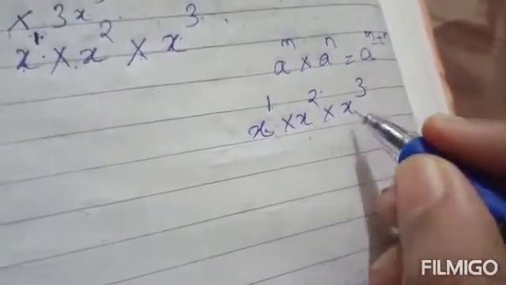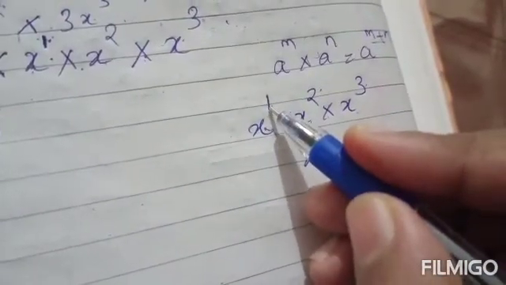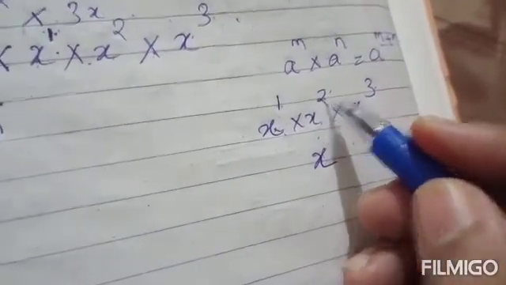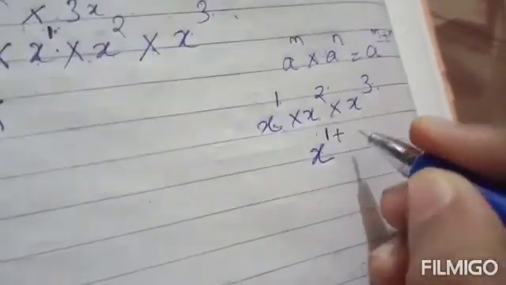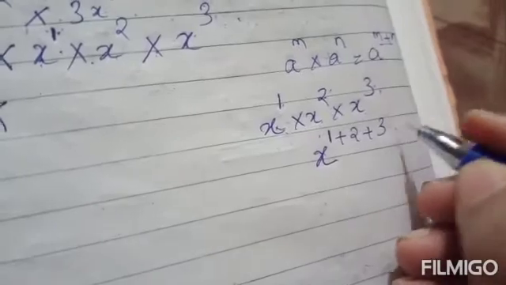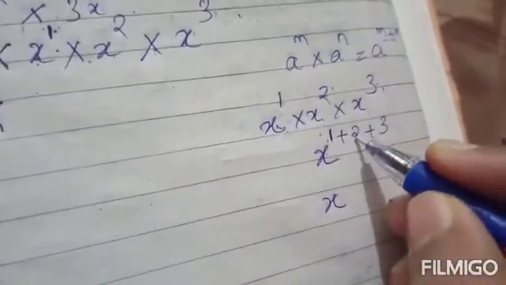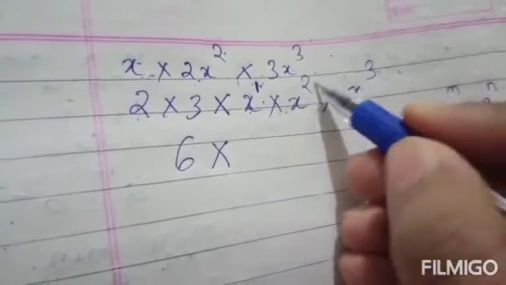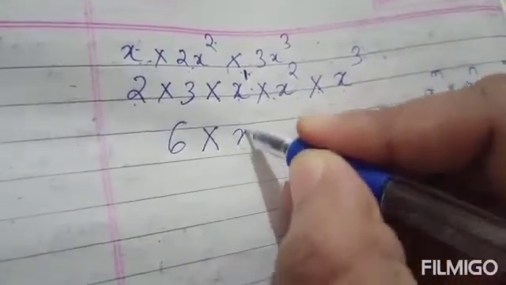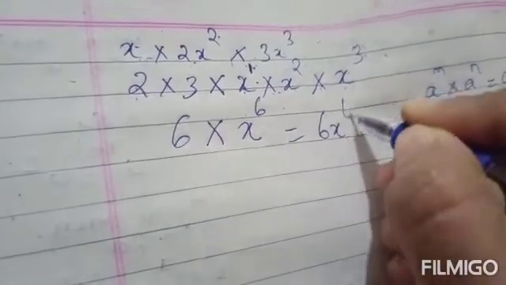the base is the same, x. Power, here first one it is 1, second it is 2, third it is 3. So you can add these powers. So 1 plus 2 plus 3. Okay, so you will get x raised to 1 plus 2 it is 3, plus 3, 6. So the answer is x raised to 6. x raised to 1 into x raised to 2 into x raised to 3 is x raised to 6. So you will get 6x raised to 6.